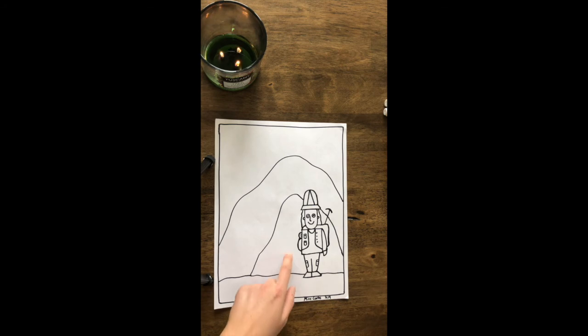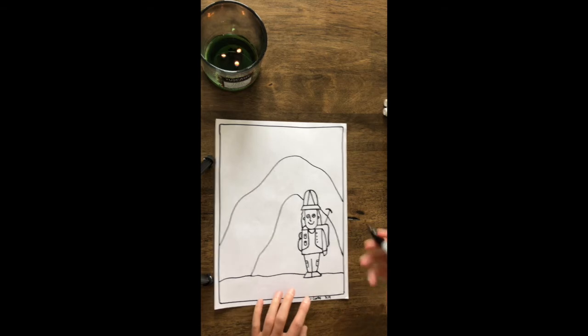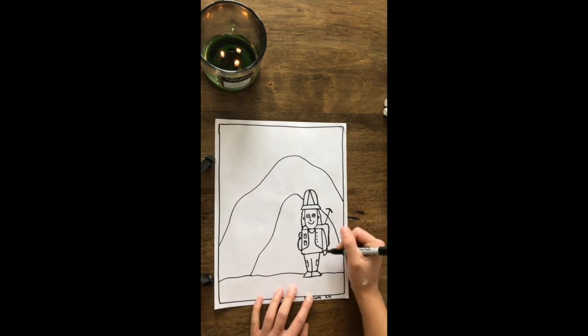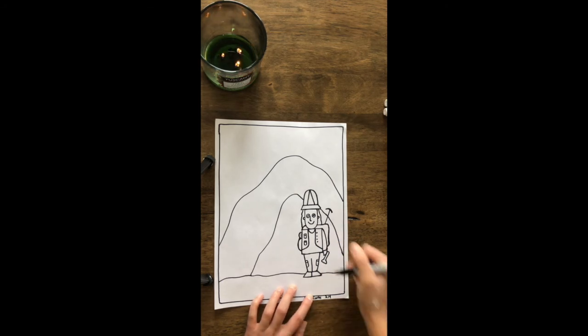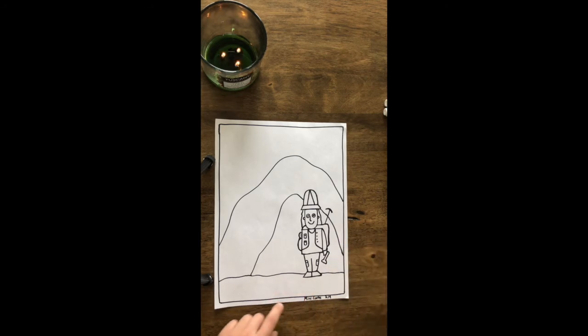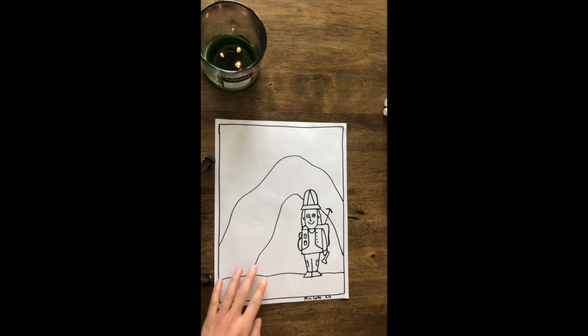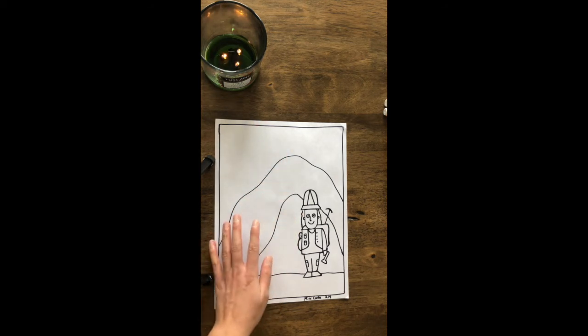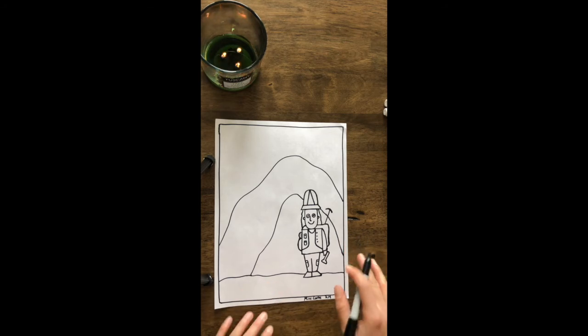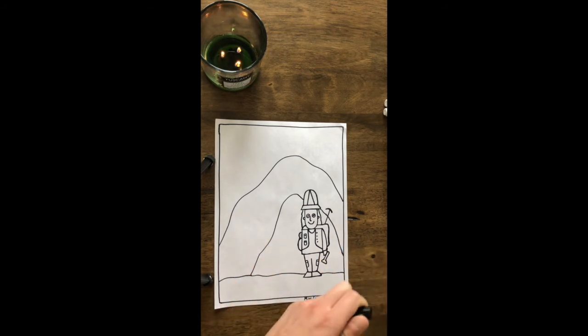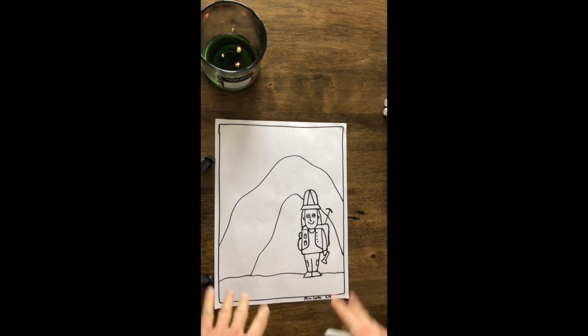Okay, so maybe they're going to go explore inside this cave. They should be really careful because it's pretty dark in there. I might even need a flashlight. You know, maybe my person is holding a flashlight so they can see, right? So I'll put that right there. I can color that in after. And yeah, I could draw some trees back here if I wanted to, or maybe the moon. It could be nighttime. I mean, this scene is getting more dangerous as we go. So you can decide how to draw your background however you like.